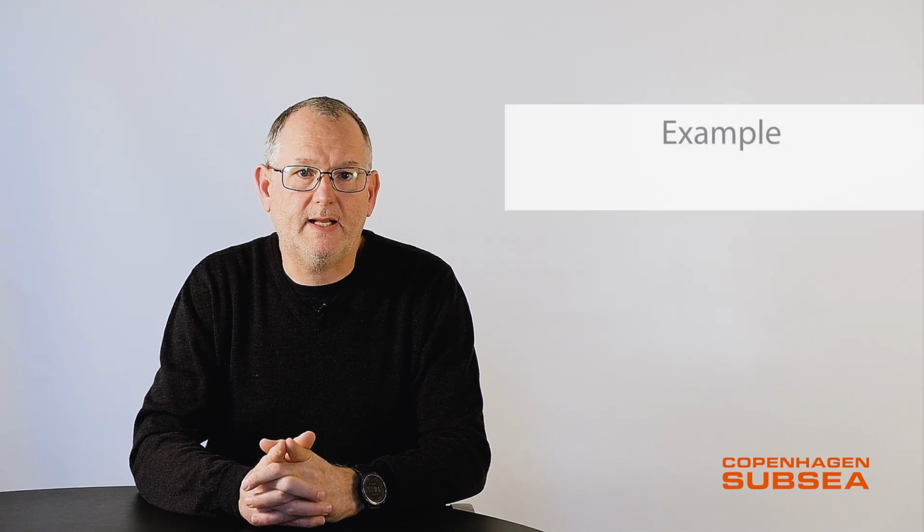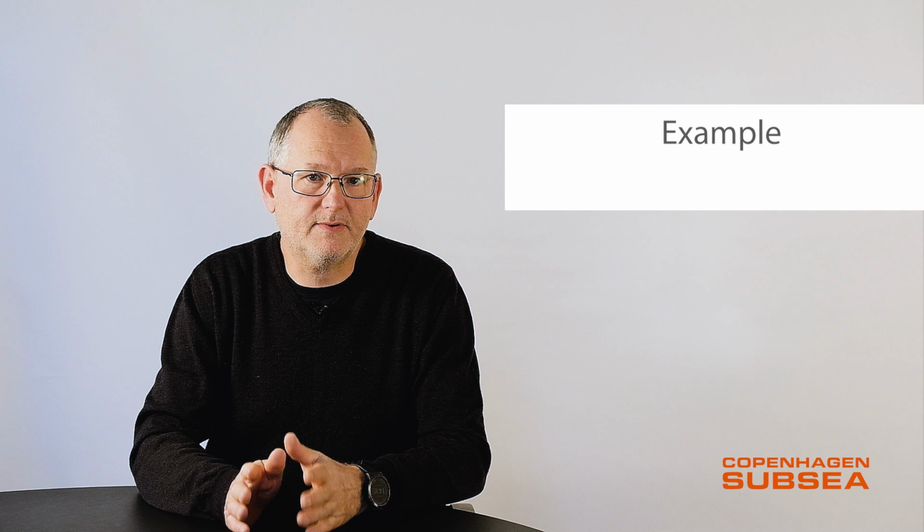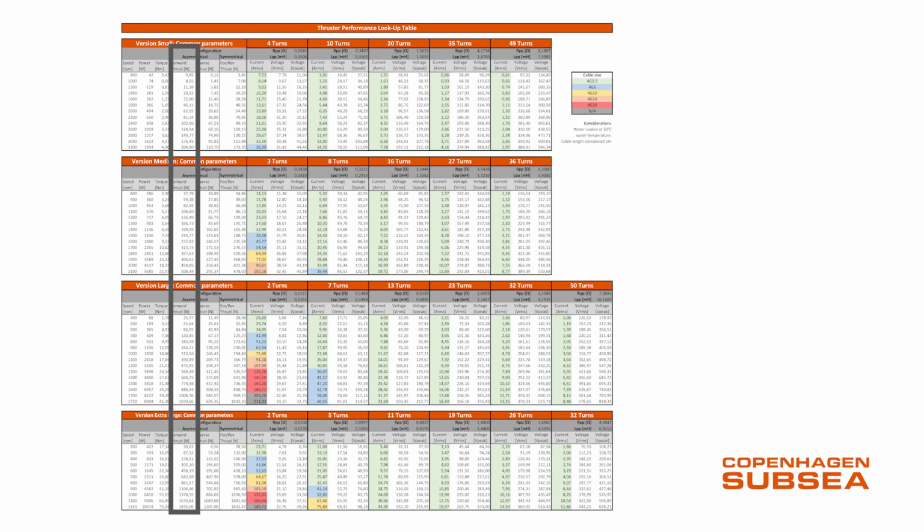Let's go through an example. We need a thruster that provides 425 Newton of thrust with a power source of 120 volt DC. Also, we are choosing the asymmetrical configuration because this fits best to our application. Using the table, we'll look under the asymmetrical forward configuration to determine which thruster version meets the requirements.